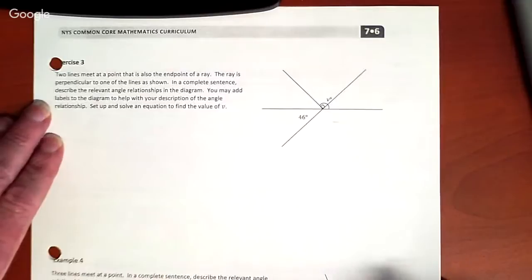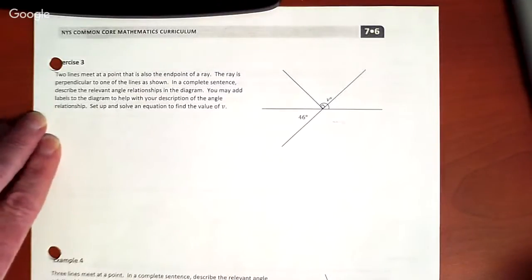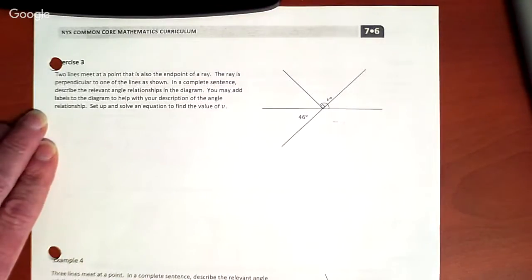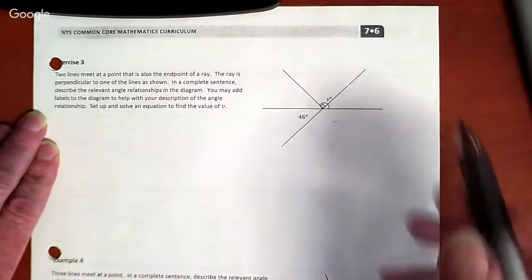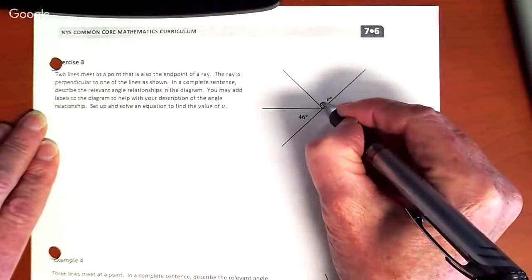Two lines meet at a point that is also the endpoint of a ray. The ray is perpendicular to one of the lines as shown. In a complete sentence, describe the relevant angle relationships in the diagram. You may add labels to the diagram to help with your description of the angle. Set up and solve the equation for the value of V. Here's one where you are going to need to help yourself out, because what we have to find is V right here.